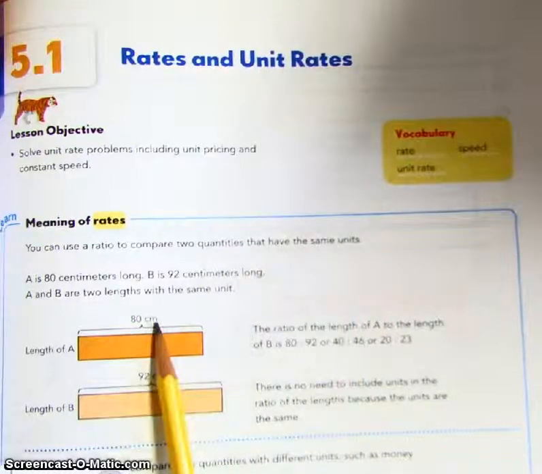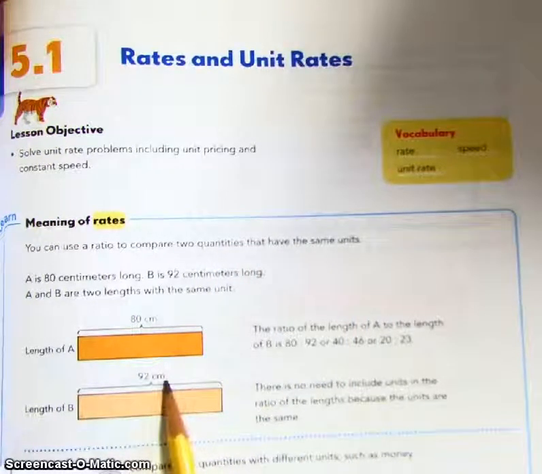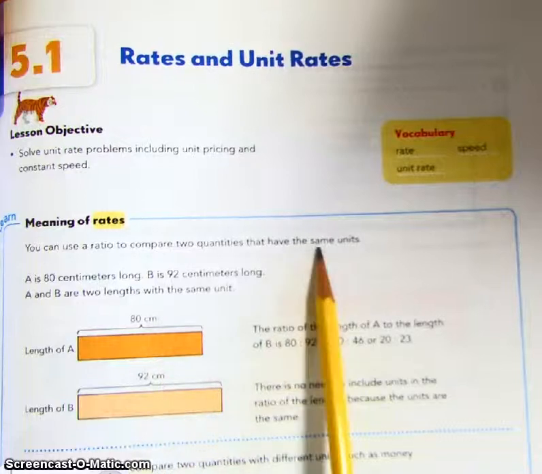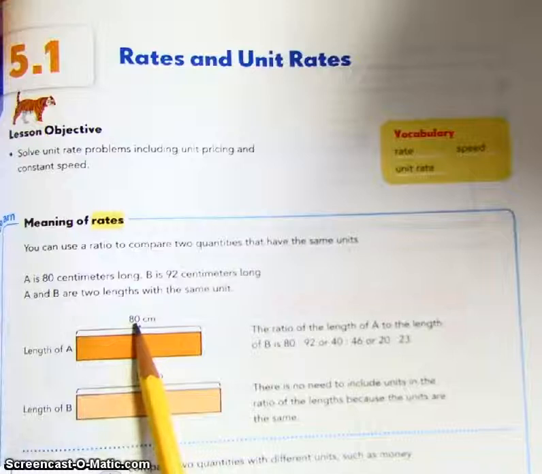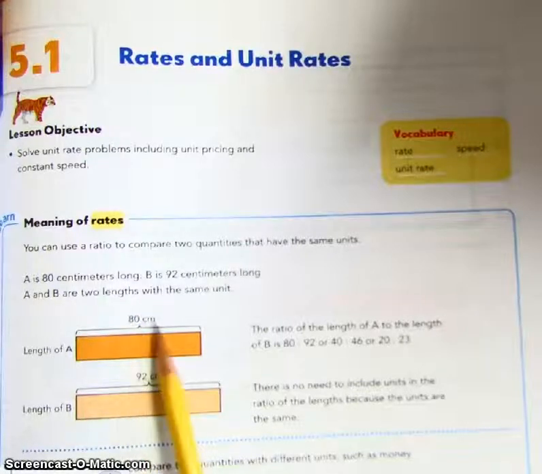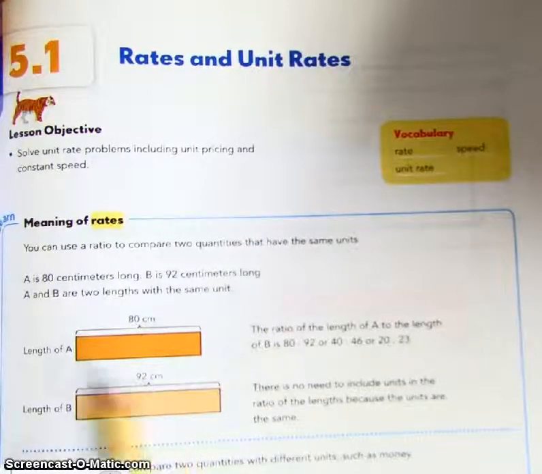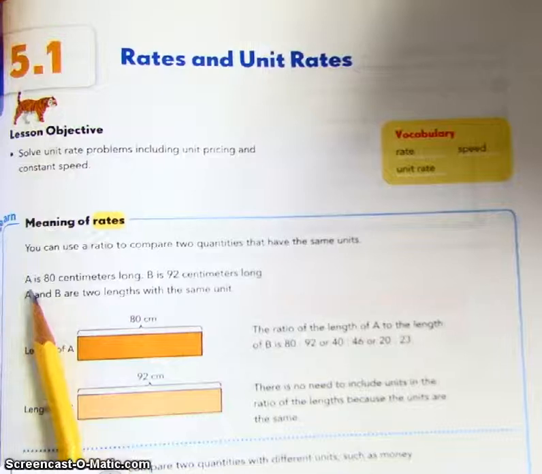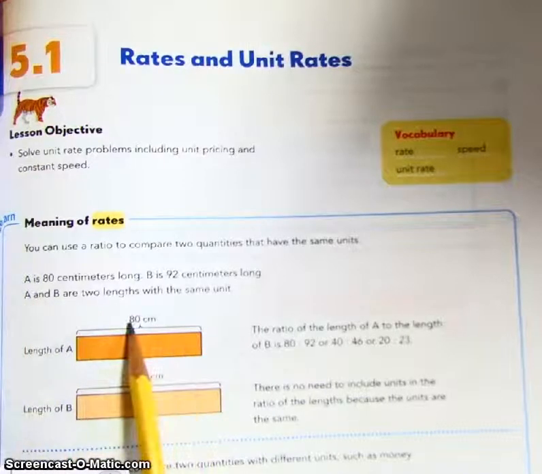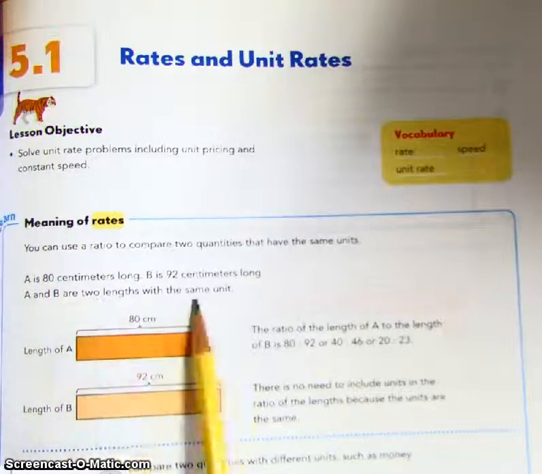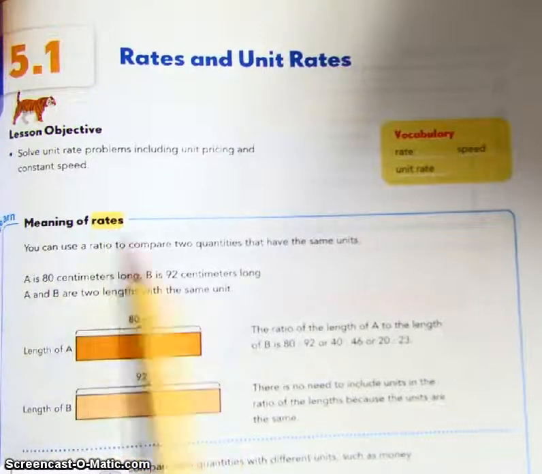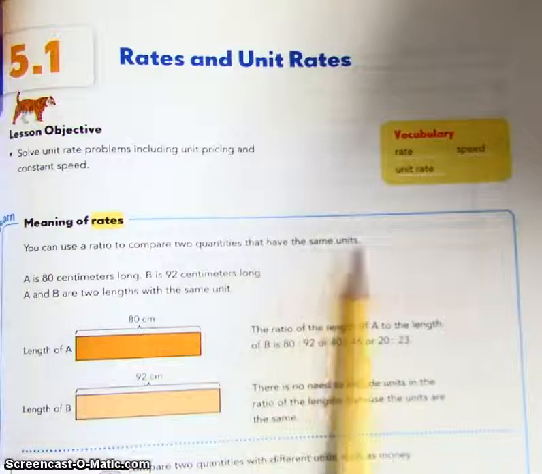So here's an example of that. Centimeters is the units it's using. Those are the same. And it's comparing two different amounts, or quantities is another word for that. So it's comparing 80 and 92 of the same units of centimeters. So it says our bar A right here is 80 centimeters long. Our bar B is 92 centimeters long, but A and B are two lengths with the same units. So that's what a rate is. It's when you're comparing the same units.